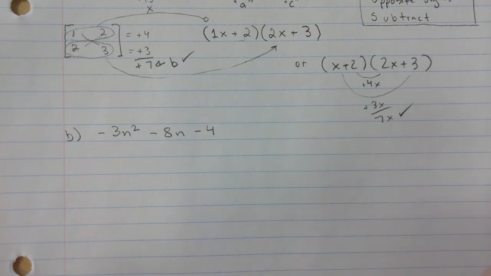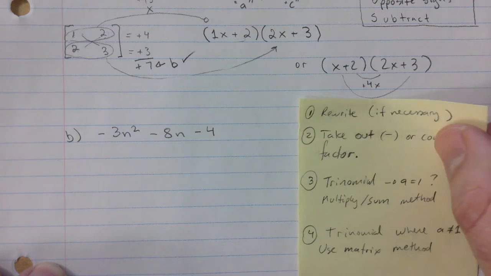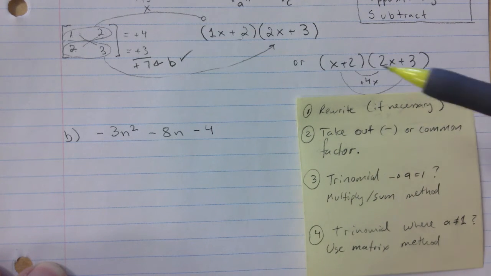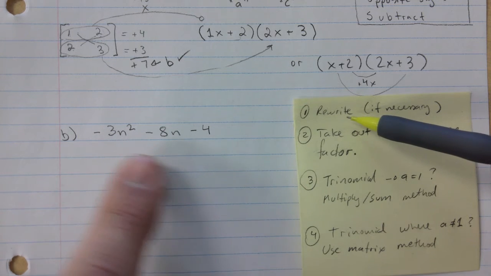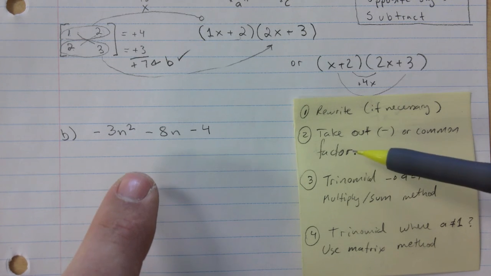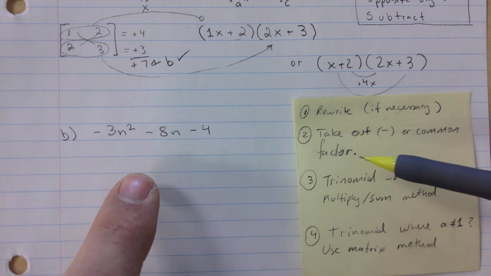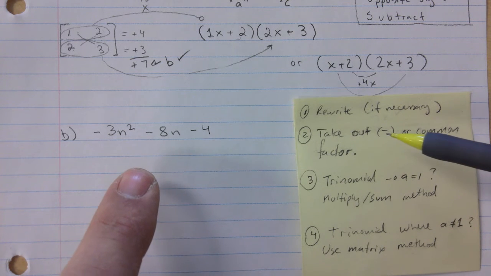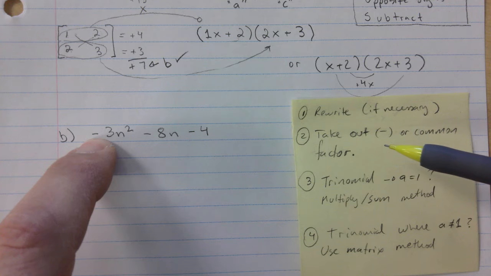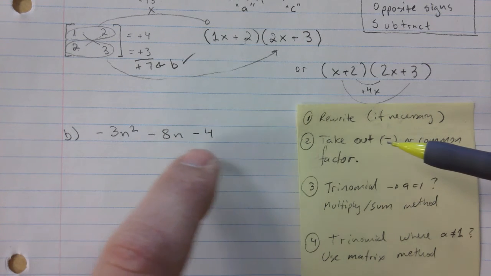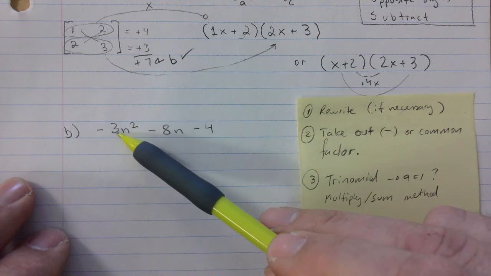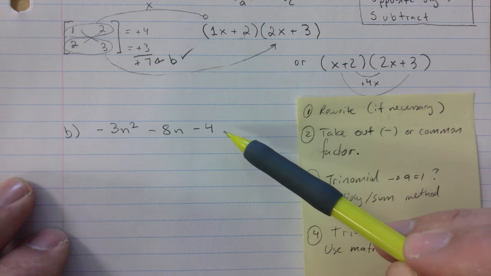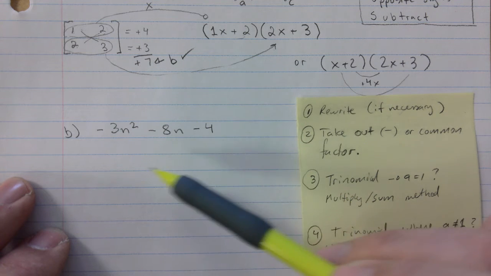I have a little sticky note here to help us remember the rules. Do I need to rewrite? I check. No, it's already in the right order the way I want it. Take out a negative or common factor, the GCF. Oh, I have a negative, so that one for sure is going to come out. Is there anything else they share in common? I can take out a 3 because that's your first go-to. Try to take out that 3, but you can't. It doesn't work. In fact, nothing else works.